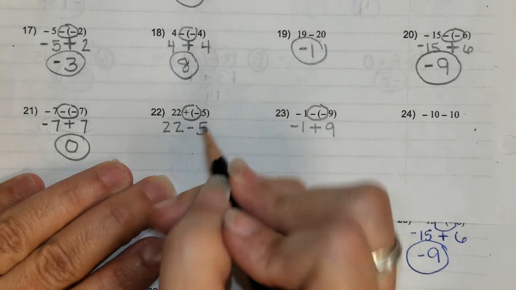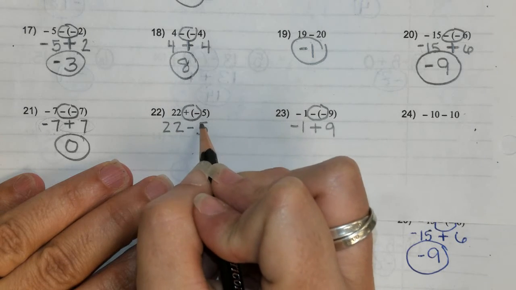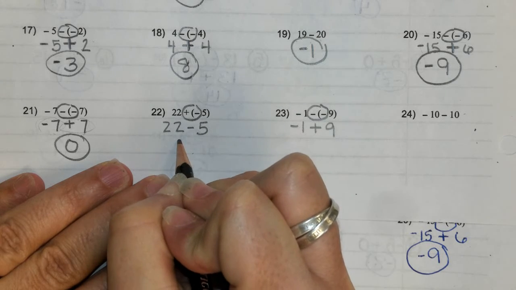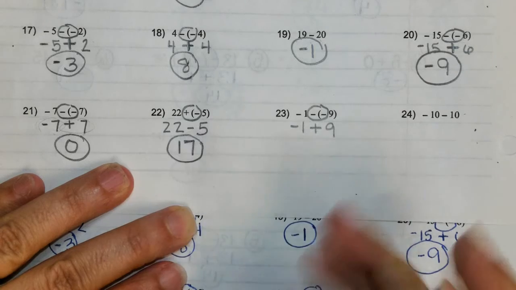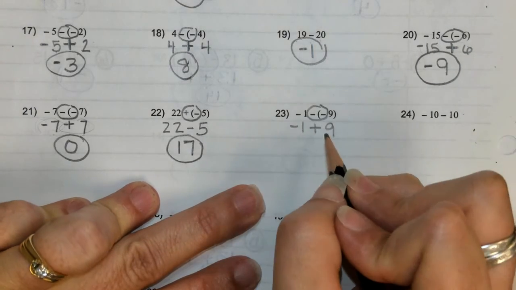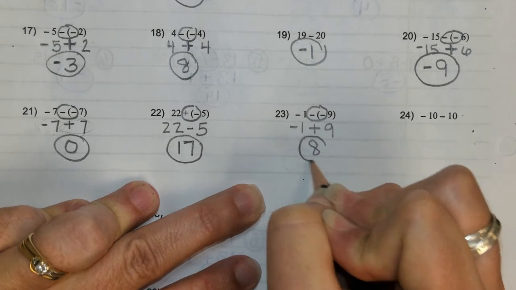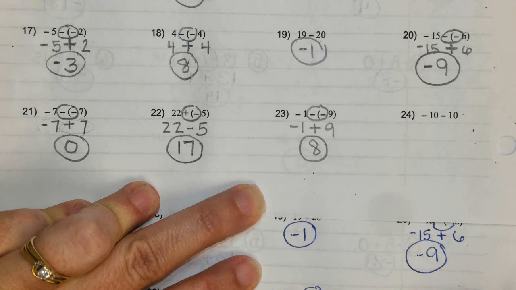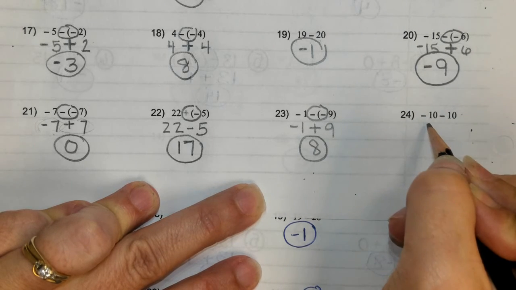Okay. 22 is positive. 5 is negative. So subtract, which is 17. Keep the sign of the larger number. Okay. Negative and positive. Subtract. Keep the sign of the larger number. 2 negatives.